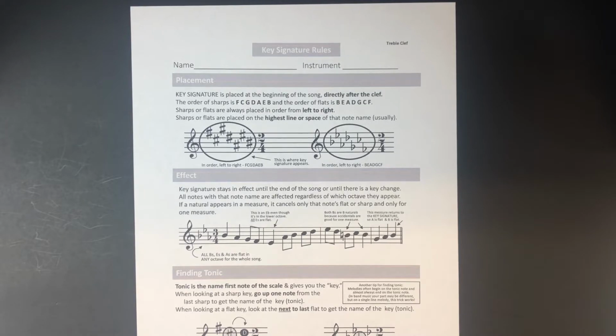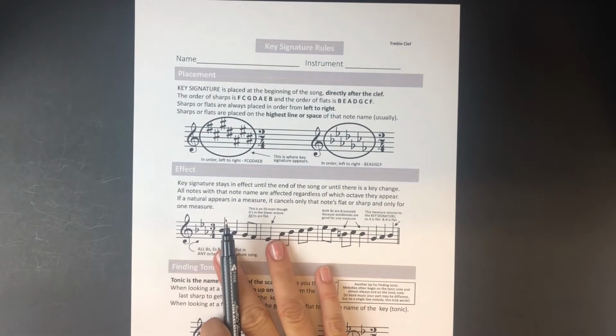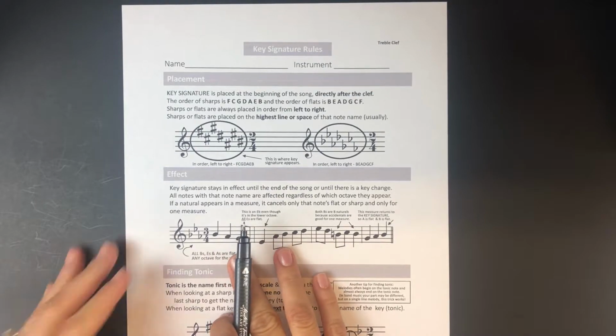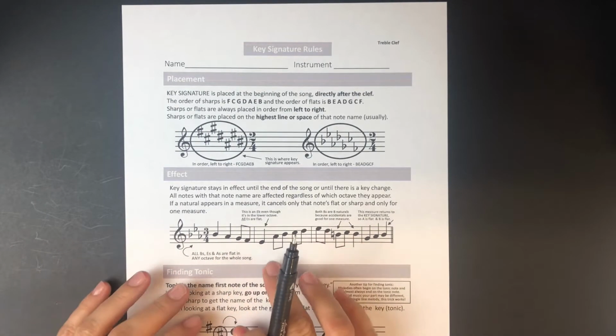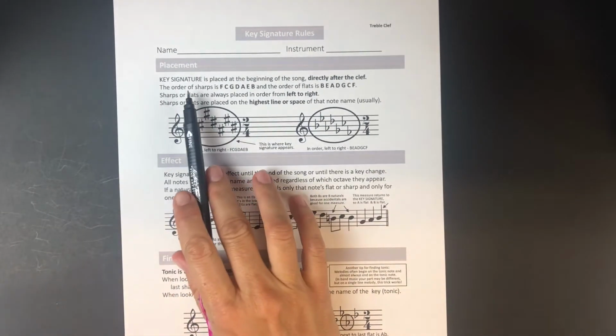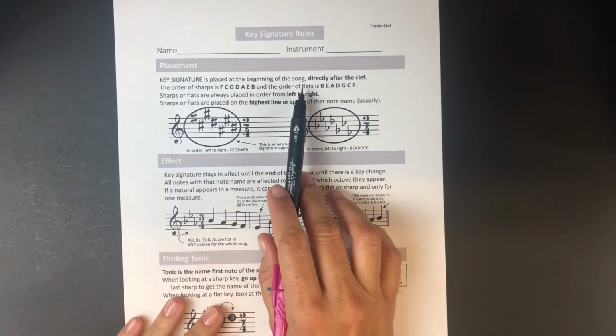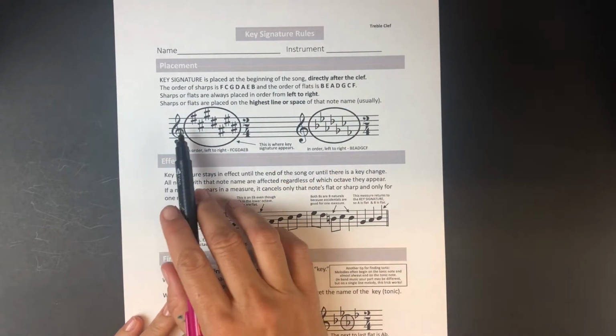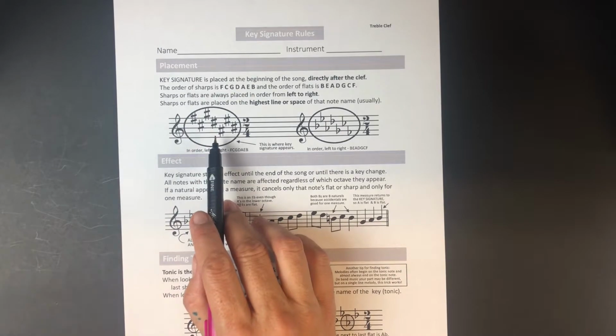In this lesson, we're going to be talking about key signature rules. The last lesson, we kind of introduced the idea of key signature. We're going to go over that again and talk about a couple more rules here. Okay, so key signature is placed at the beginning of the song directly after the clef. So you have the clef, key signature is the very next thing.